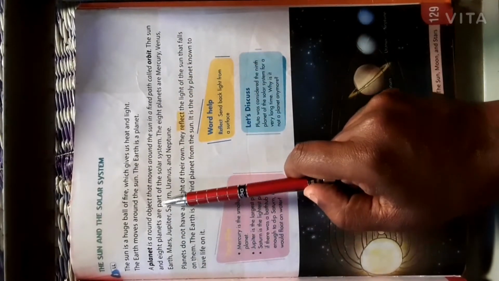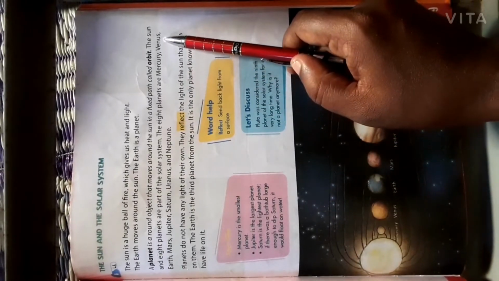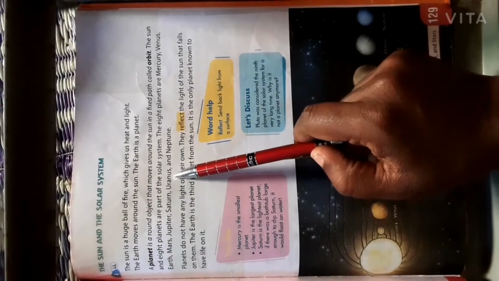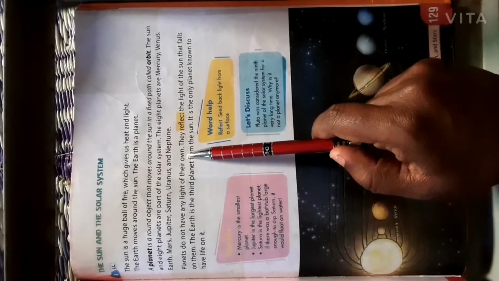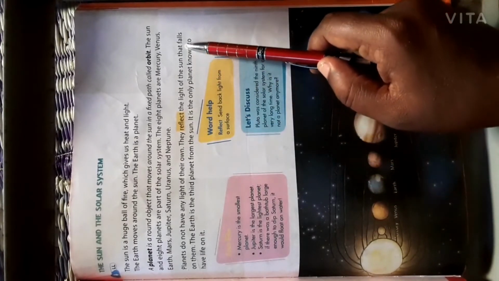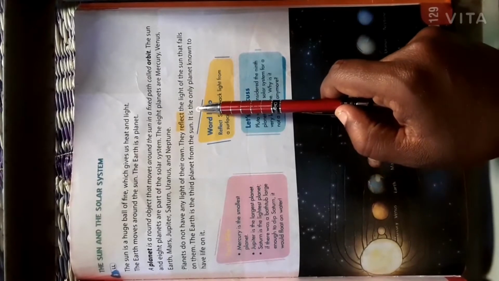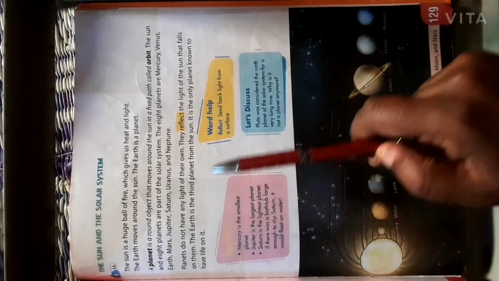The sun and 8 planets are part of the solar system. The 8 planets are Mercury, Venus, Earth, Mars, Jupiter, Saturn, Uranus, and Neptune. Planets do not have any light of their own. They reflect the light of the sun that falls on them. The Earth is the third planet from the sun. It is the only planet known to have life on it.